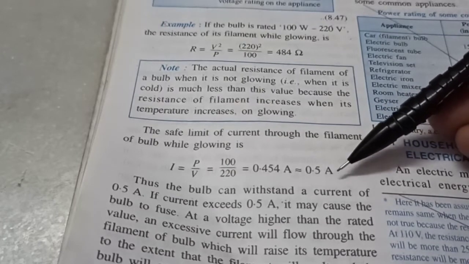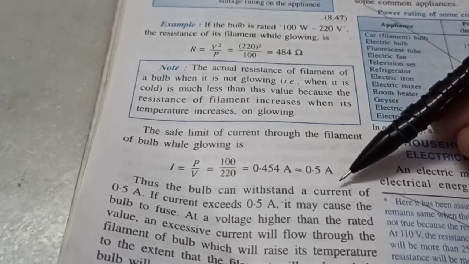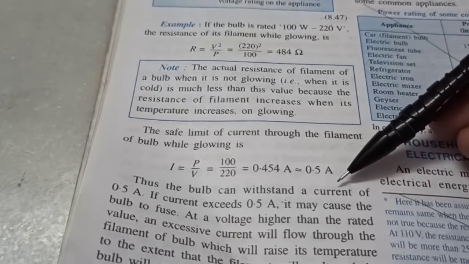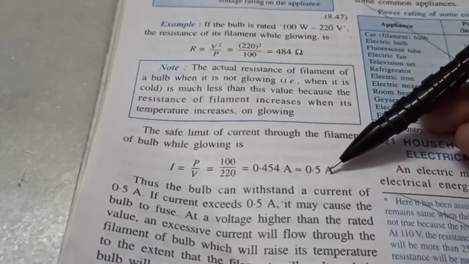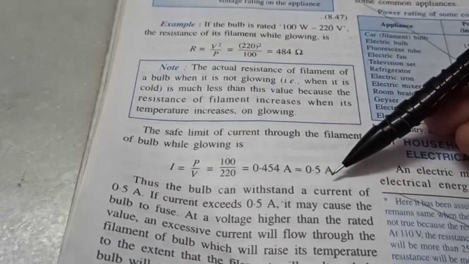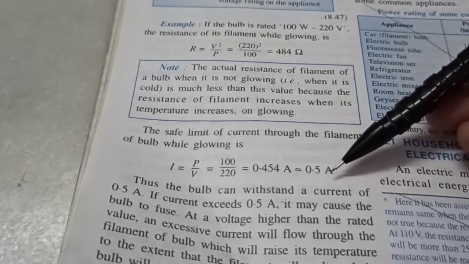But how do we do that? Well, we use fuses. A fuse is a device which prevents excess current from flowing through the circuit and protects our appliances from getting burned because of excess current. But how does the fuse work? Well, that we'll study in the next chapter.